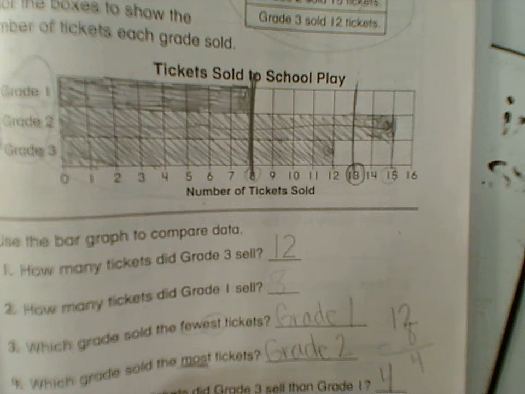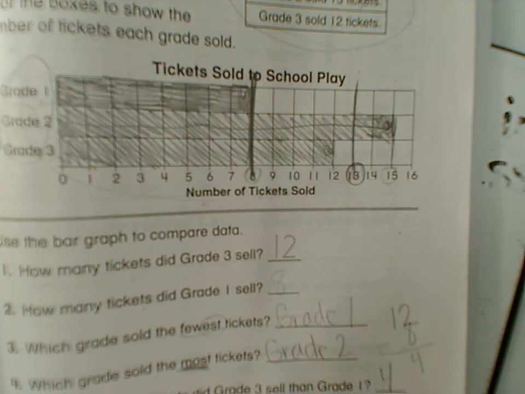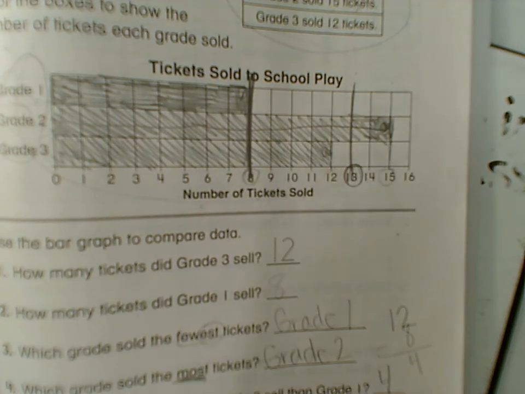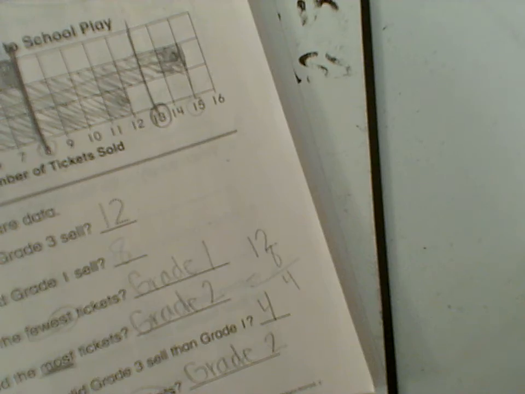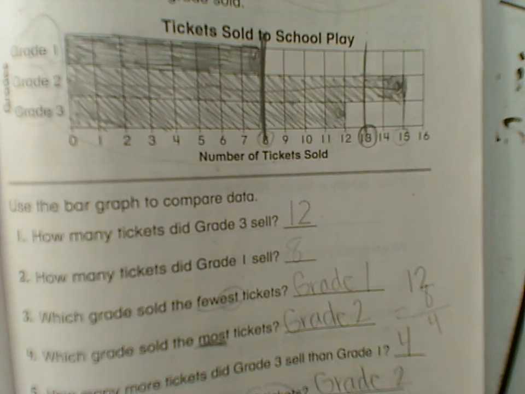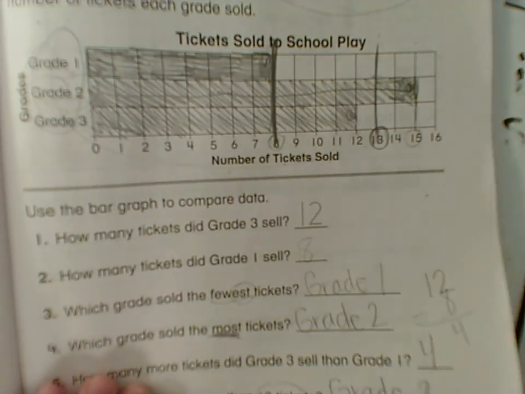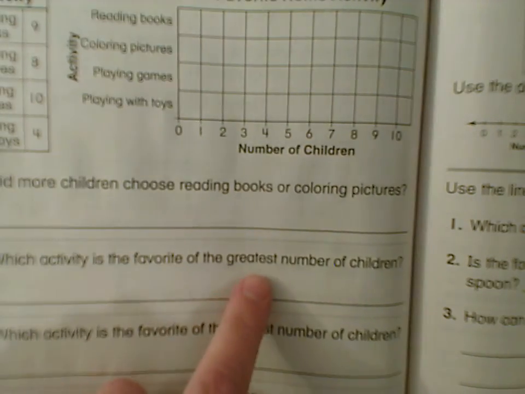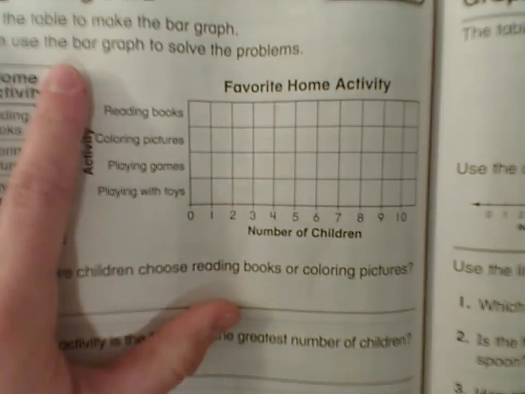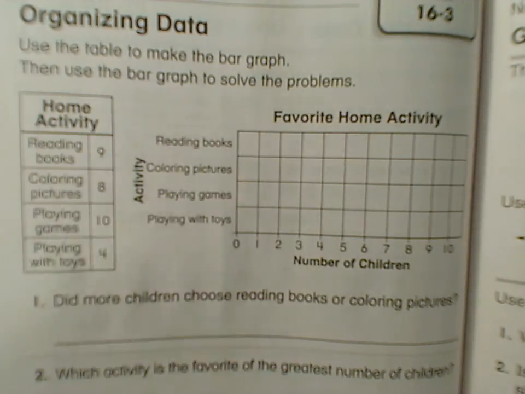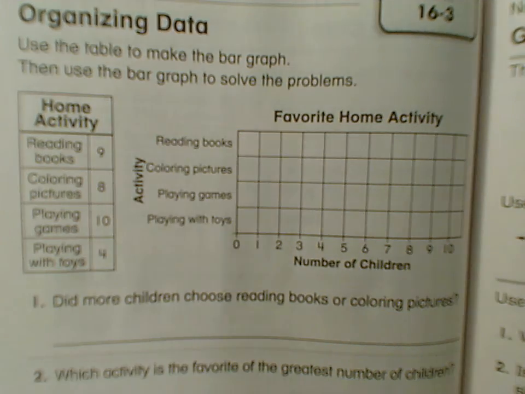Okay. All right. So remember that today's math goal is to see if you can organize data into a bar graph. So I want you to do the back side of this page. So just take your time.